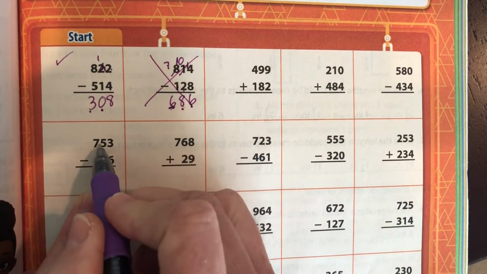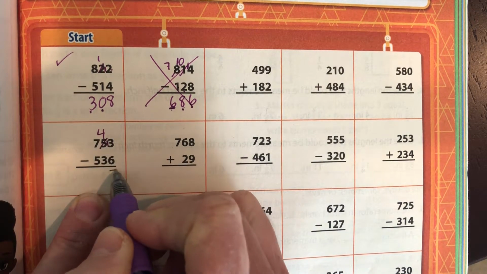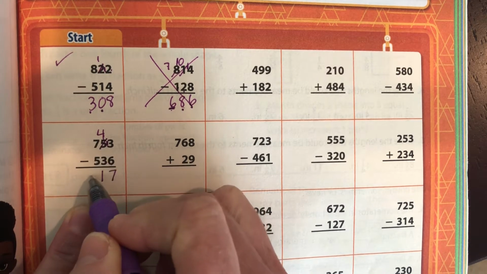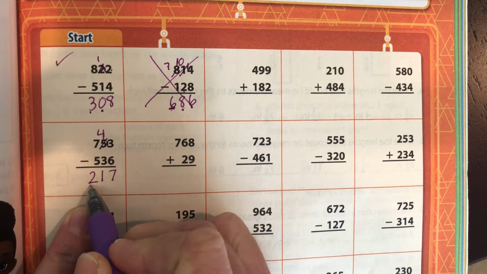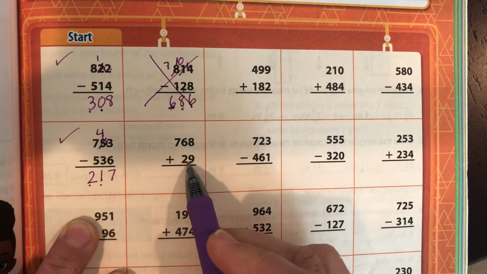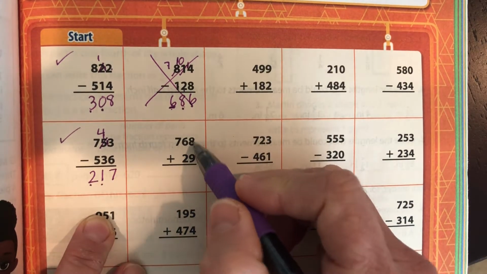All right, 6 minus 3 I cannot do. 13 minus 6 is 7. 4 minus 3 is 1. And 7 minus 5 is 2. My number in the hundreds place is greater than my number in my tens. We're good to go. So now we can go to the side or down, okay? So let's check to the side.